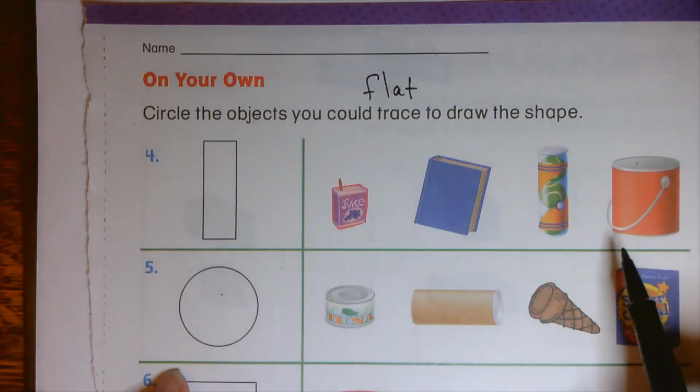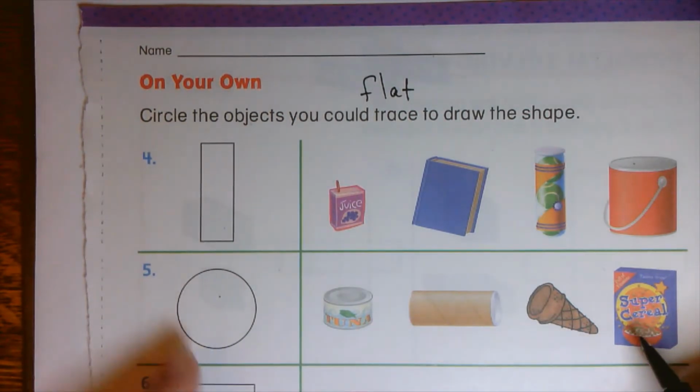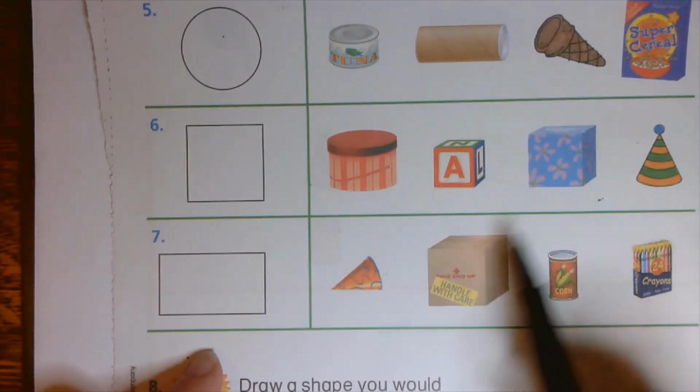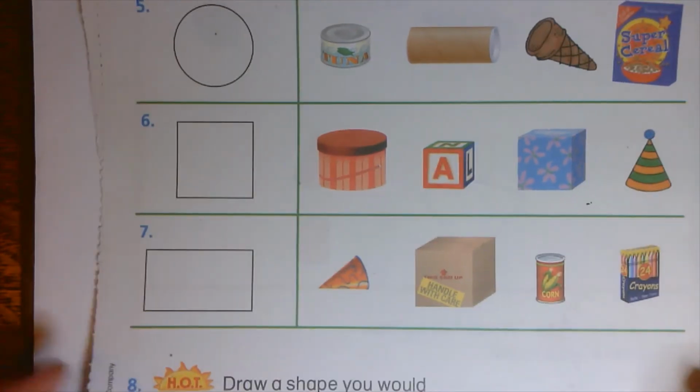So which of these have a flat side that would be a rectangle? Which of these have a flat side that would be a circle? Ooh, which of these have a flat side that would be a square? And which of these have a flat side that would be a different type of rectangle?